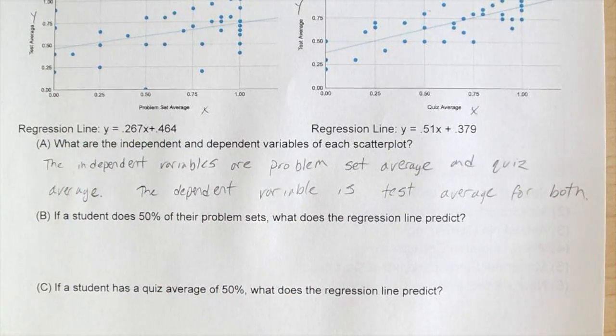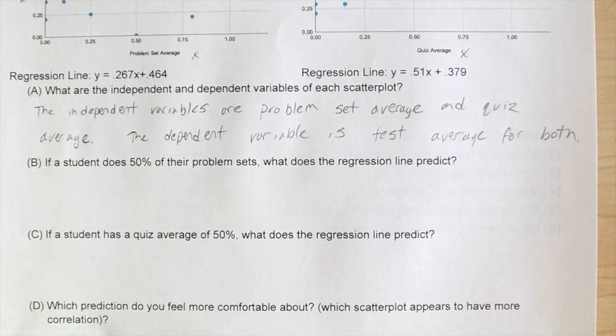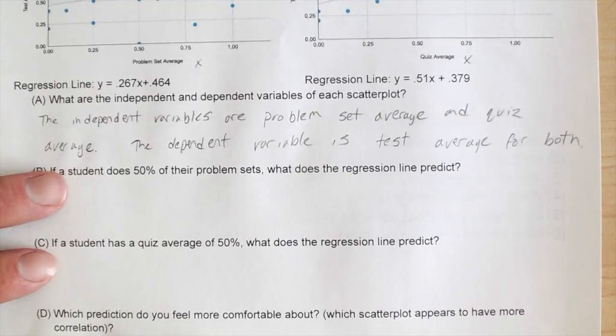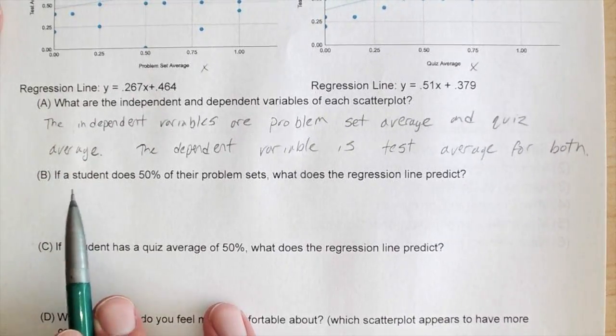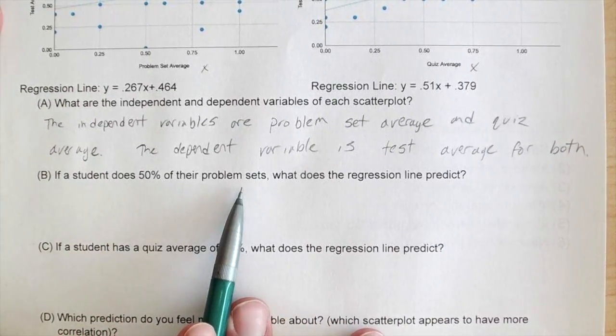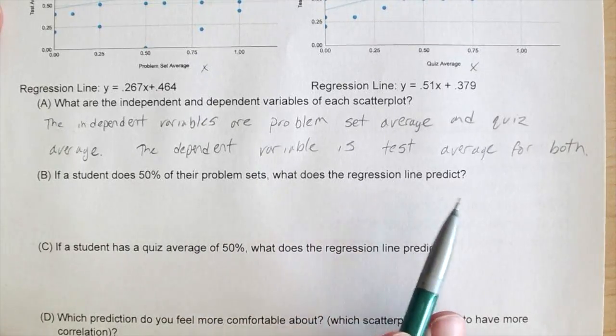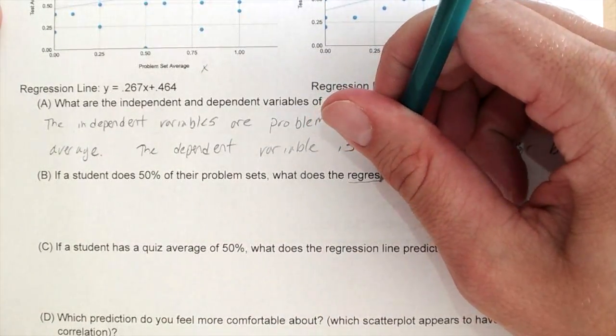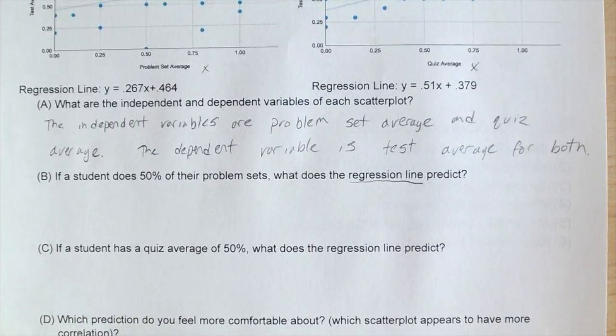So again, if you ever get asked these things, you always just look at what's X and Y. And again, we're starting really easy here. That was something I could have given you yesterday. And B and C, I also could have given you yesterday, so I'm going to go through them both pretty quickly. What B says is, if a student does 50% of the problem sets, what does the regression line predict? I changed the wording of this on purpose because in different places they call it a different thing.